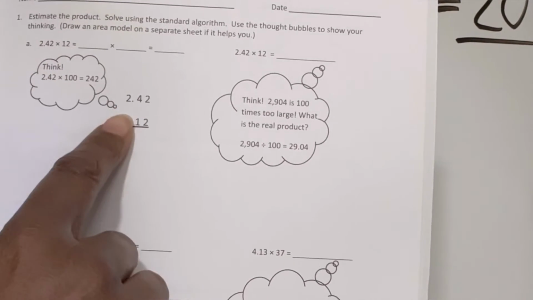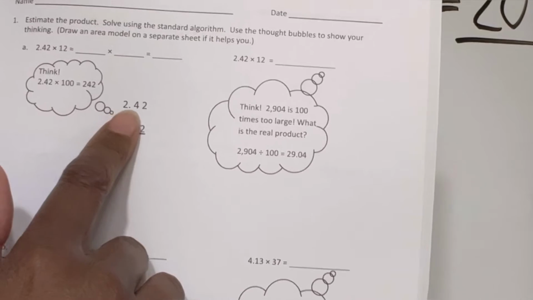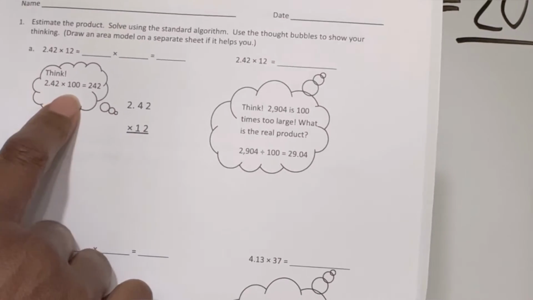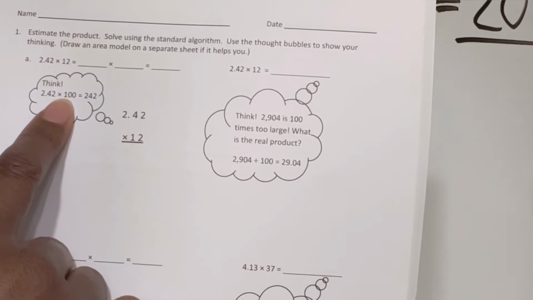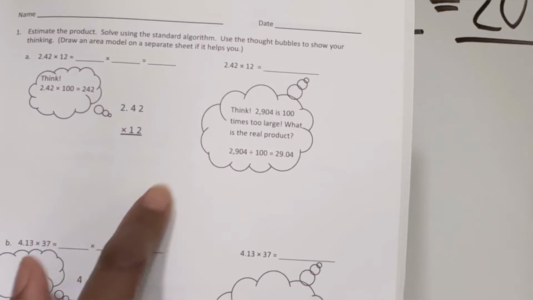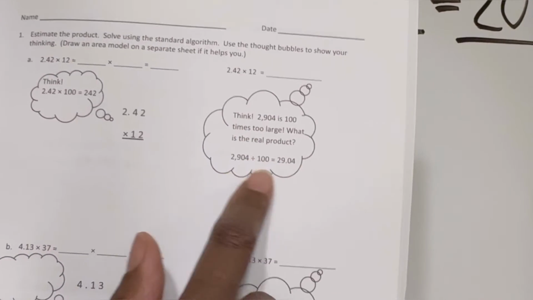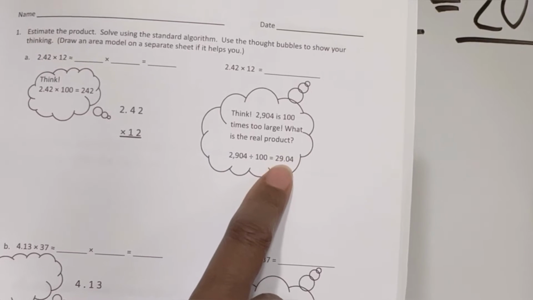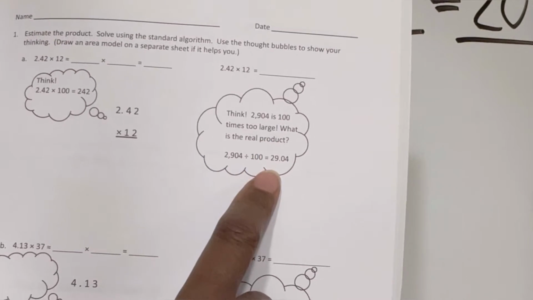In order to turn this number into the whole number 242, you will multiply by 100. And then when you get done figuring out the answer, the student will divide by 100 to determine where the decimal will go.